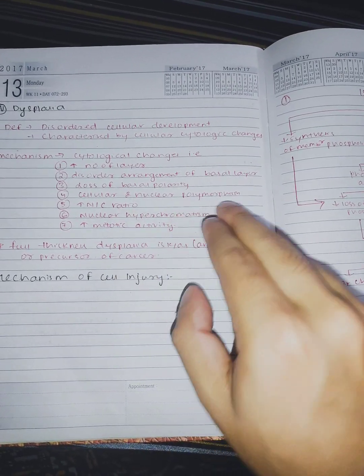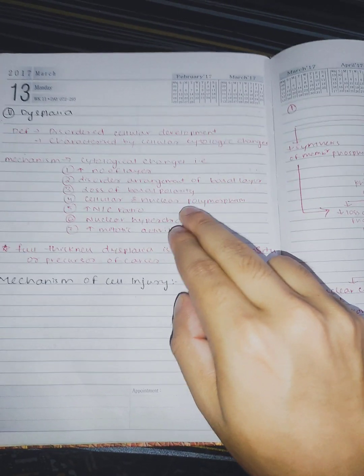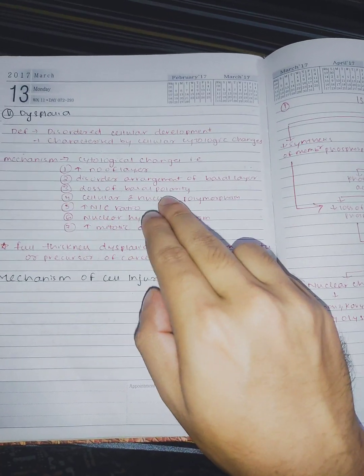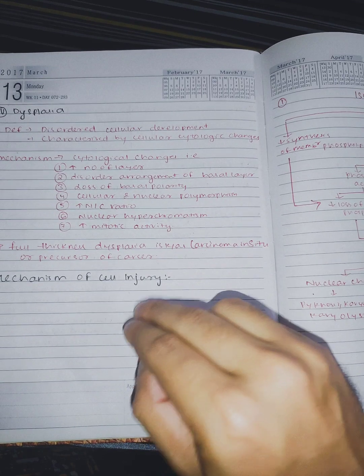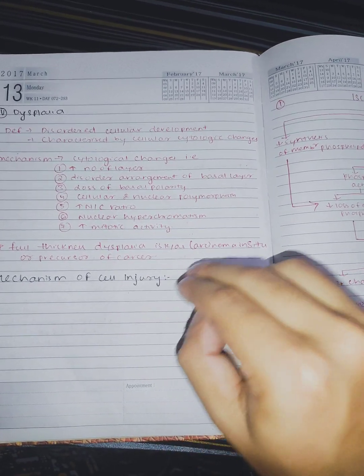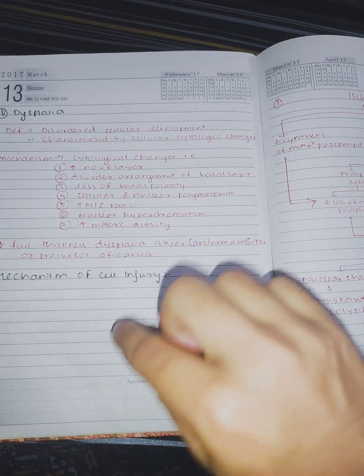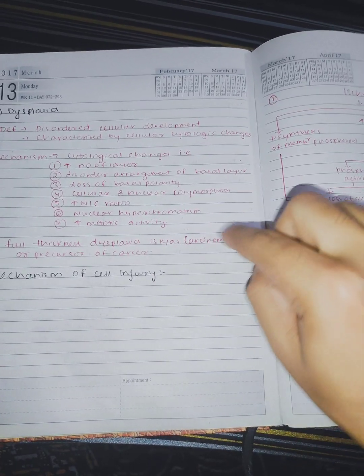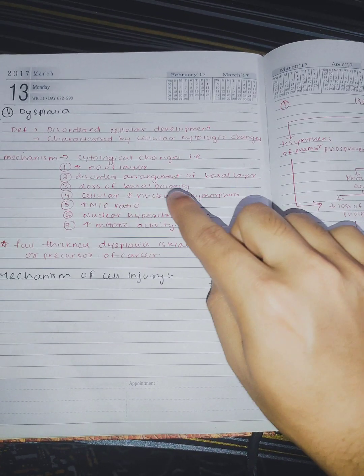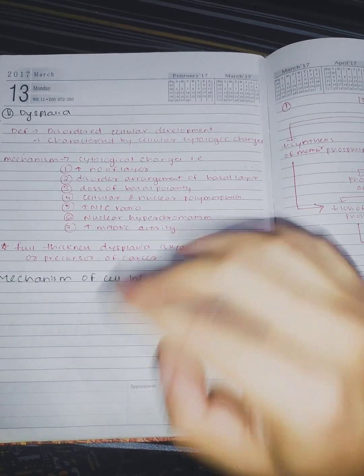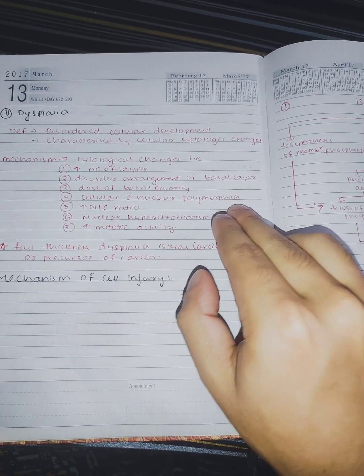Cellular and nuclear polymorphism. Here it is known as pleomorphism, means different types of morphology of cell and nucleus. Mainly the cells are of same shape and nuclei are also of same shape in the same kind of cell layer. But here in the dysplastic case, the cellular shapes and the nuclear shapes are all different. That's why it's known as pleomorphism.